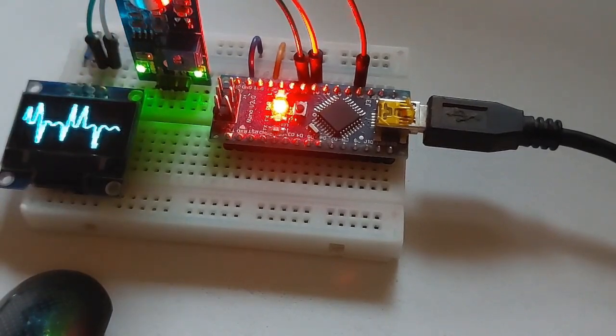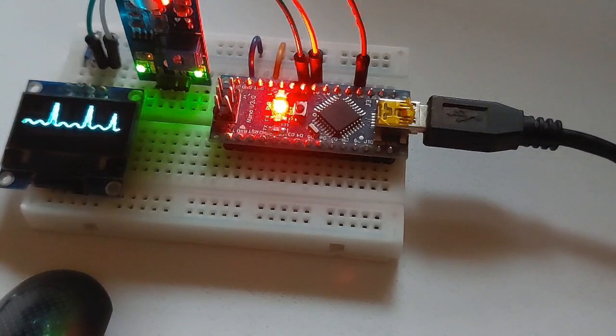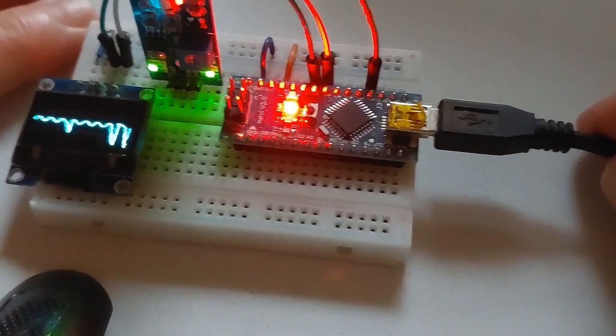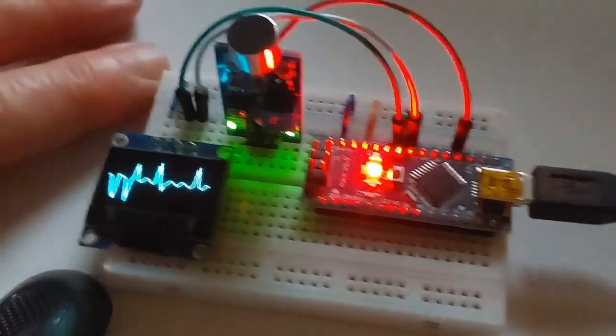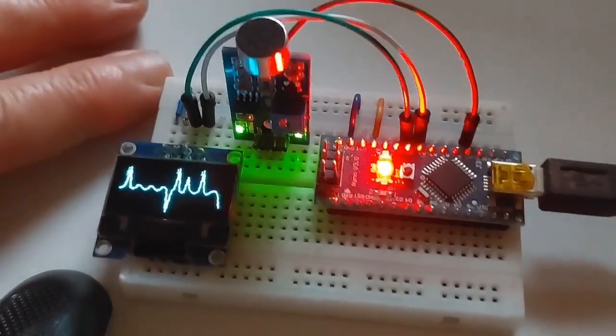The problem is that the Arduino hasn't got as much power as the ESP32, obviously, because it's an 8-bit chip. But for a small project it's perfect, and actually easy to manage as well.